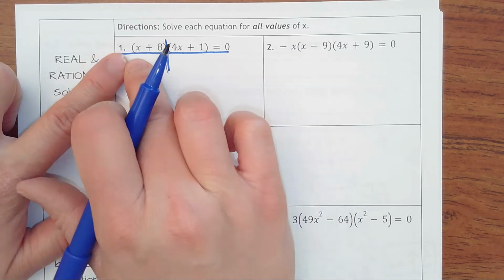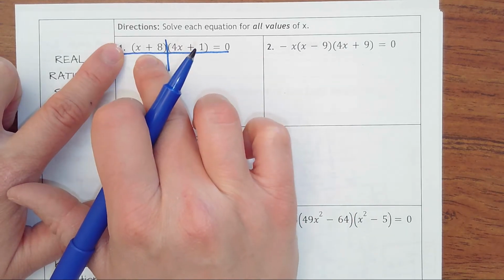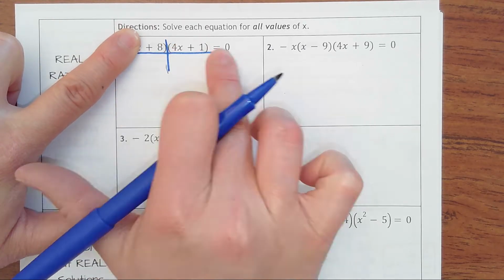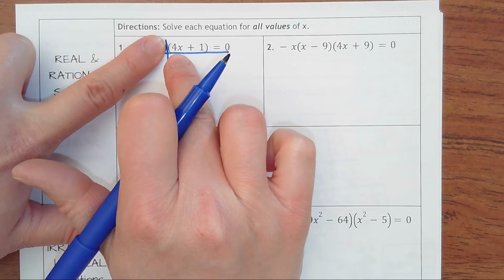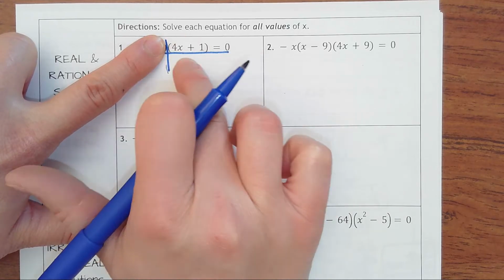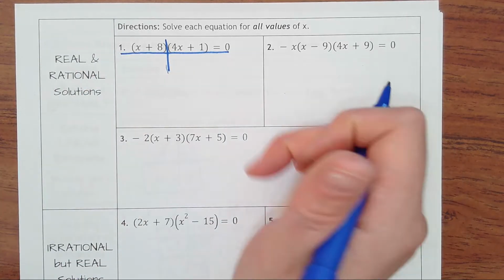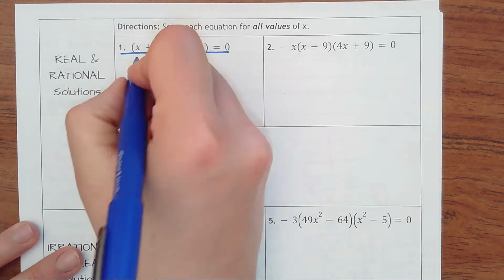So if I could find a number for x that when added to 8 makes this 0, 0 times whatever this is would become 0. Same thing for this x. If I could figure out what makes this expression become 0, when I multiply it by this piece, it would become 0 altogether. So that's really the purpose of this.